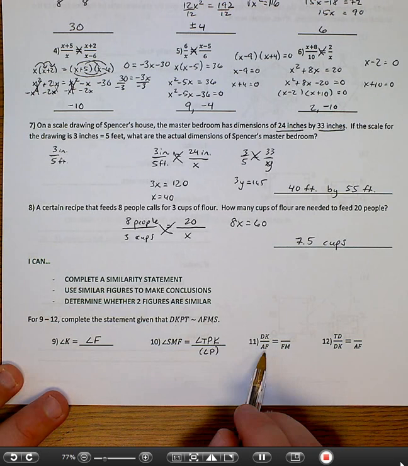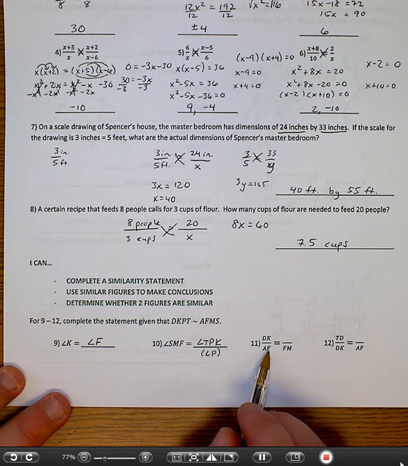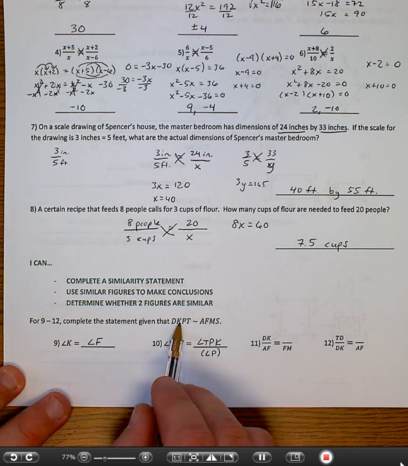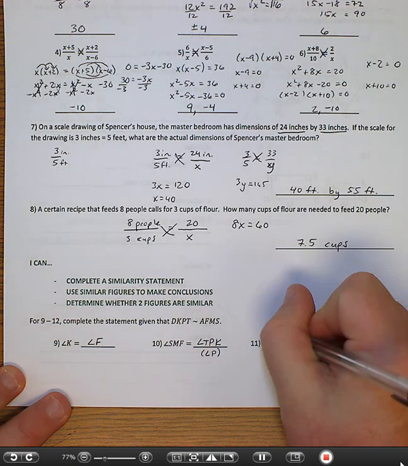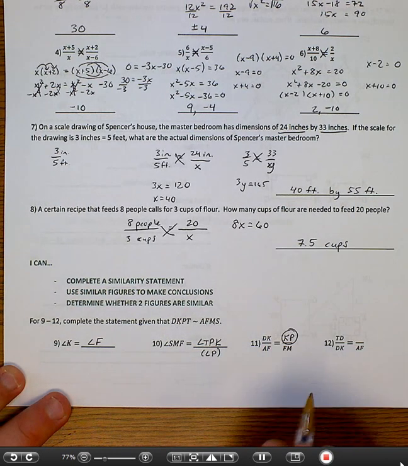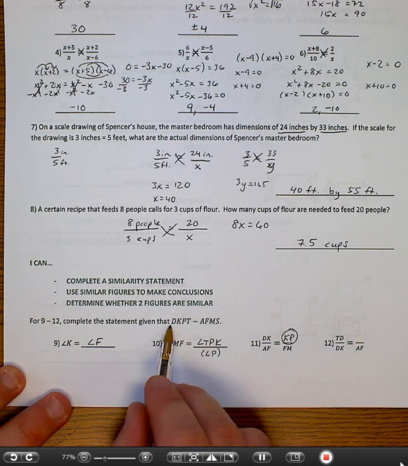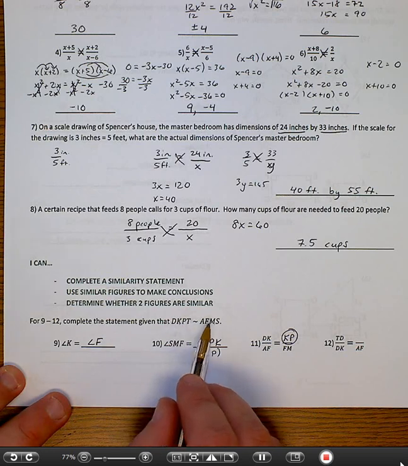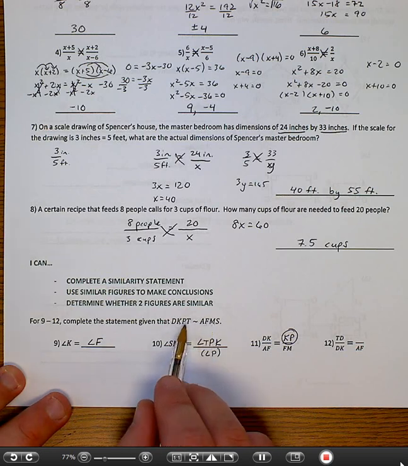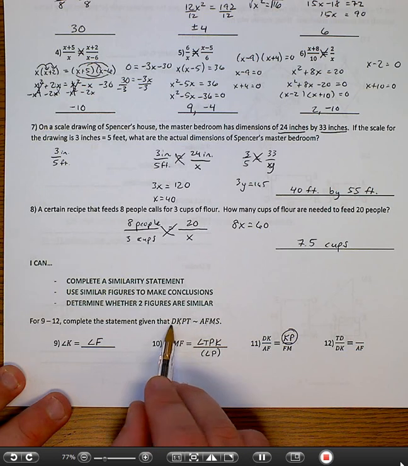Okay. DK over AF. Now we're talking sides, and sides are not congruent, they're proportional, which is why you see fractions. So DK over AF, you see how those are in the same position on each polygon, equals what over FM? So what is matching up with FM over here? And that'd be KP. And then TD to DK. So now I'm just looking at a ratio of 2 sides in one figure to the corresponding sides in the other figure. So TD to DK matches up with what matches up with TD? SA. Okay.